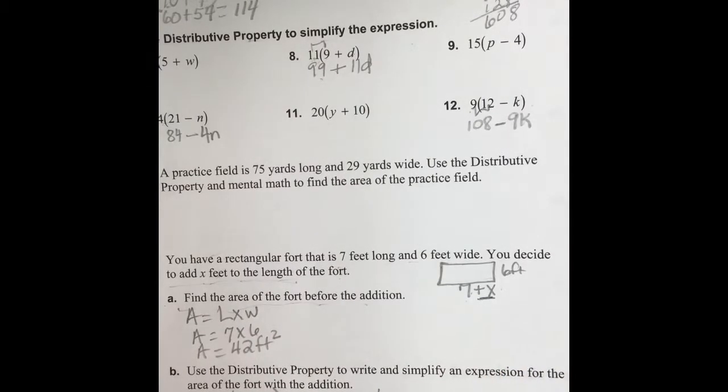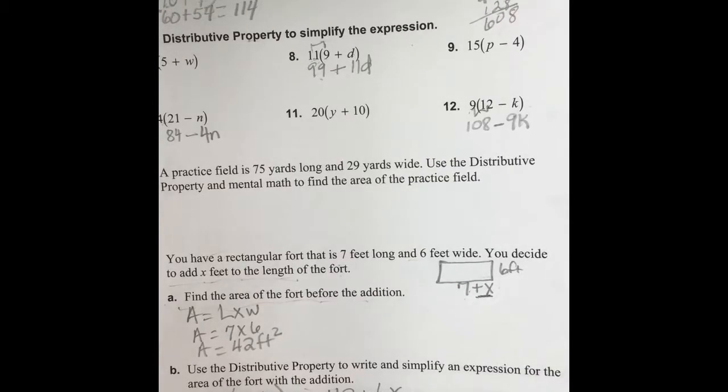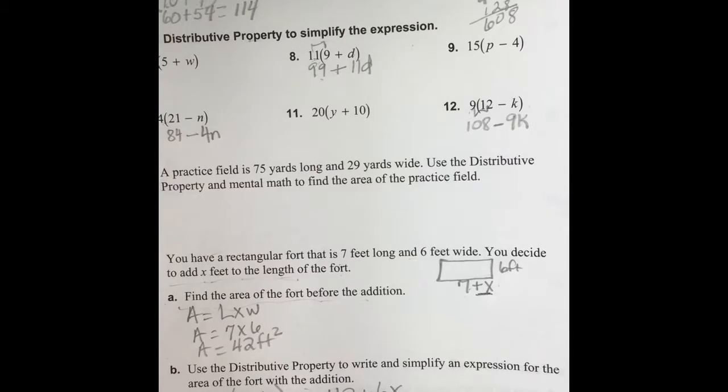Let's see what happens. If we have 6 times 7 plus 1, all right, if x is 1, then that will make it 8. 6 times 8 will make it 48, okay? Well, let's see what happens if it's 2.